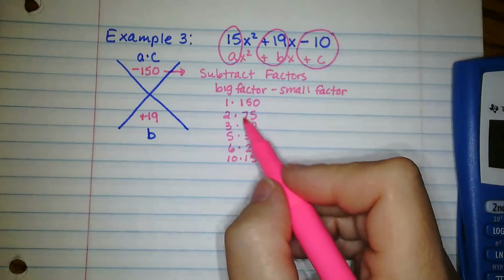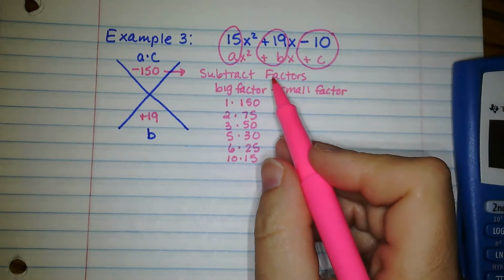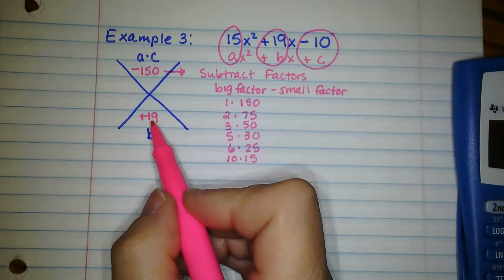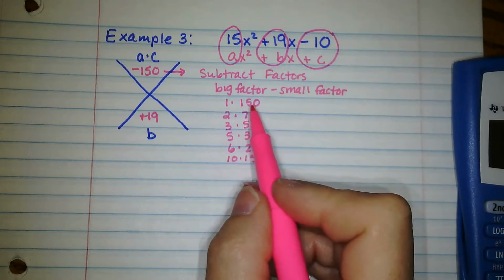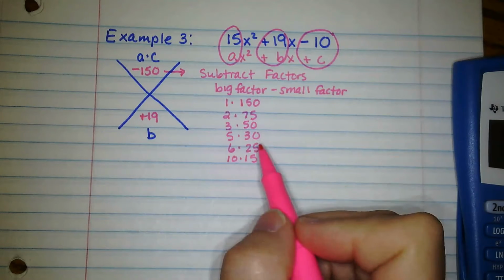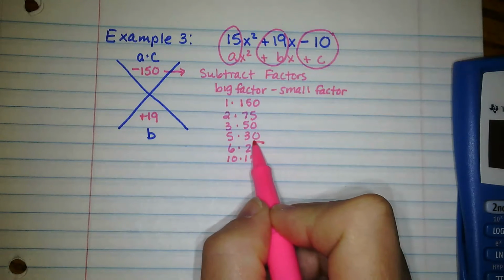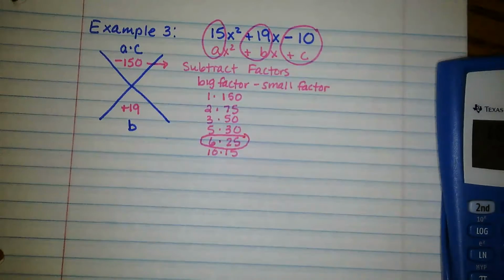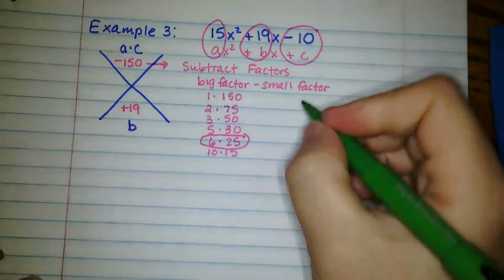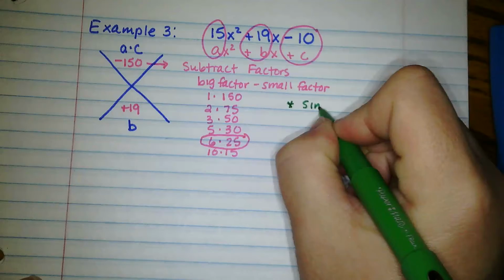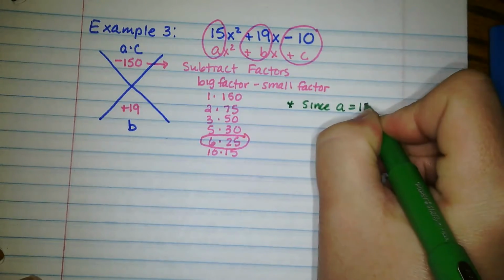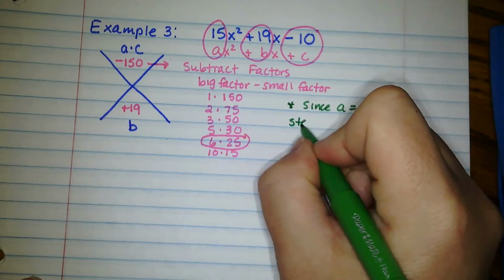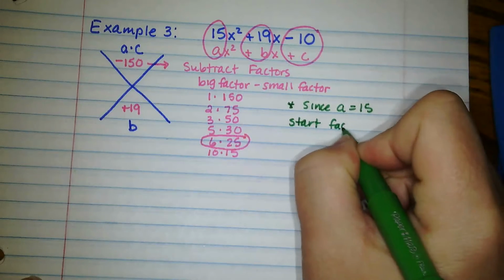So here's all my pairs, and I'm looking for the pair that subtracts to give me 19. When I look at what I'm subtracting to get my 19, it's going to be 25 and 6. So that's my pair. But keep in mind, because A is bigger than 1, this is the new step. Since A is 15, you have to start each of your factors with 15x.